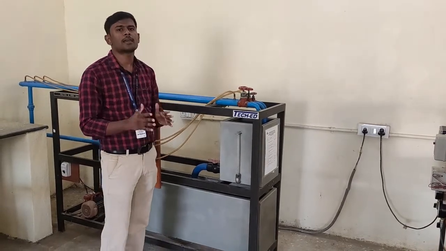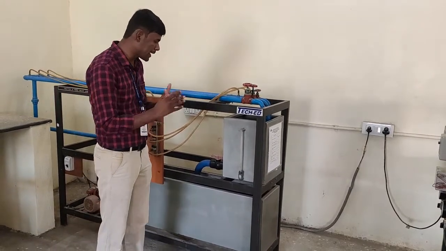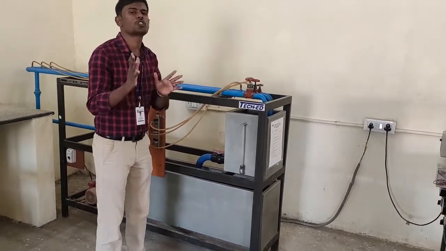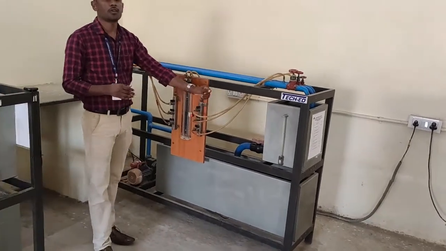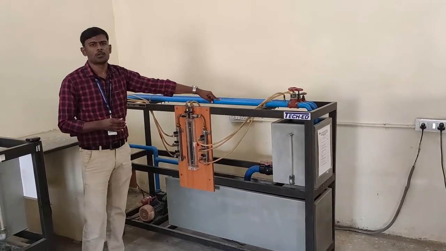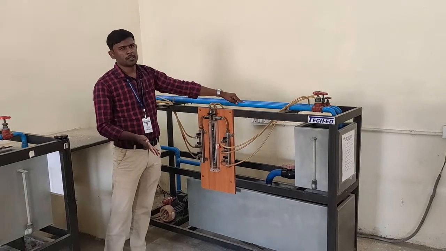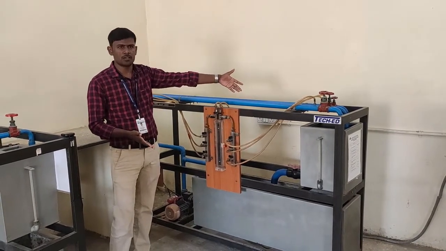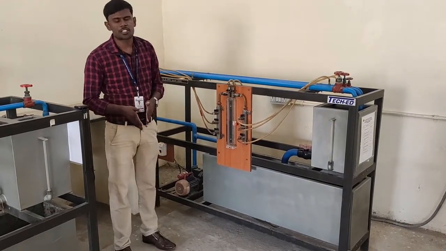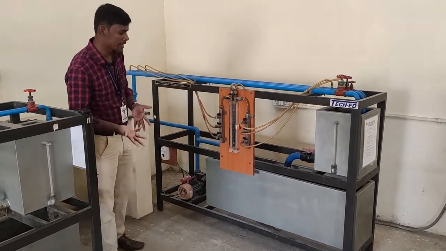Then note down the rise in water level for a known time. For example, for a 10 centimeter rise, what is the time taken, or for a 5 centimeter rise, what is the time taken. Once that is over for a given pipeline, for example a galvanized iron pipe, one trial is over. Then we go to the calculation part. Similarly, we have to go for the other pipelines, if you need to conduct for them, and determine the friction factor. That is the procedure and steps to follow during the conduction.